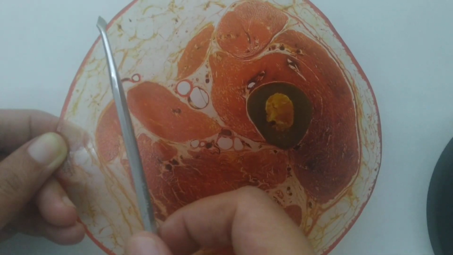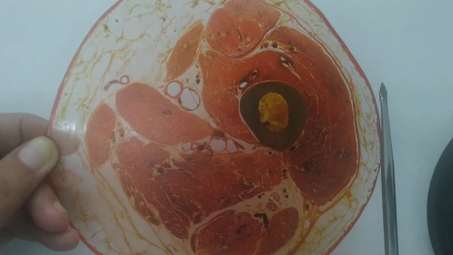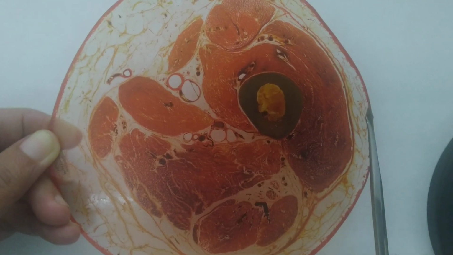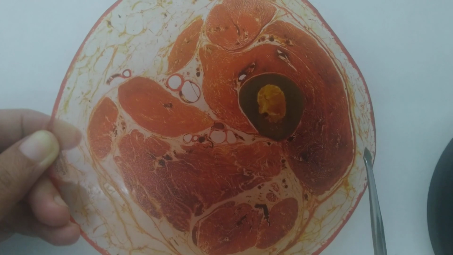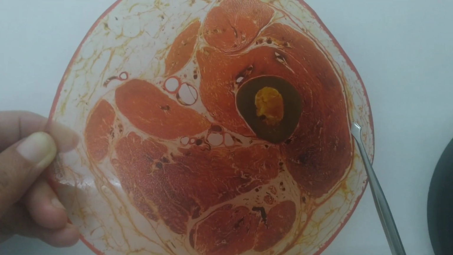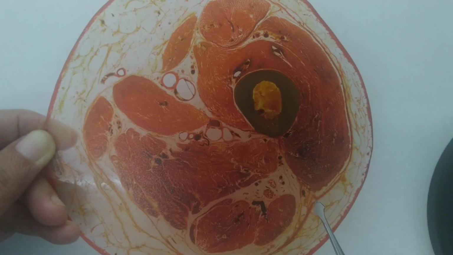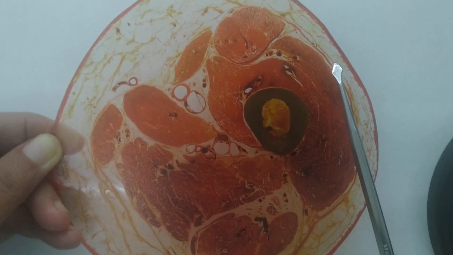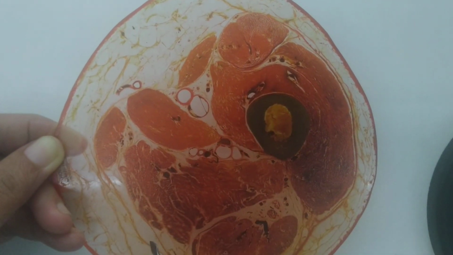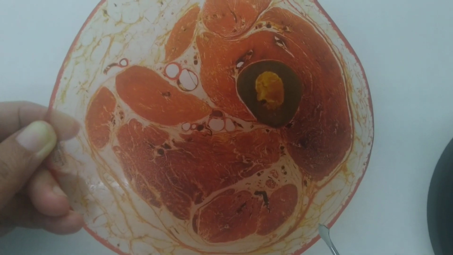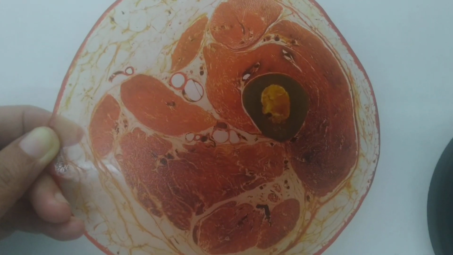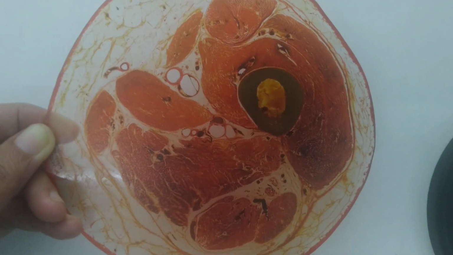The outermost boundary right there, that's the skin. Then you can see the subcutaneous connective tissue, which is infiltrated by fat. And then this well-defined connective tissue outline, that's the fascia lata. You can see it forms an enclosure that will completely surround the whole circumference of the thigh.